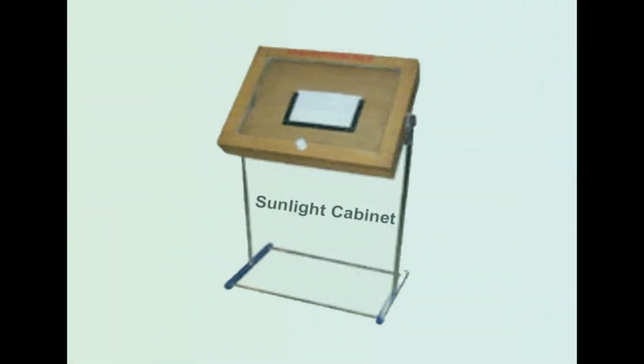A sunlight cabinet may be used as an instrument to identify the color fastness towards sunlight. It is a wooden box with a glass top having a stand. To test for fastness to light, the fabric sample is half covered with opaque paper and exposed to the outdoor light for 48 hours.